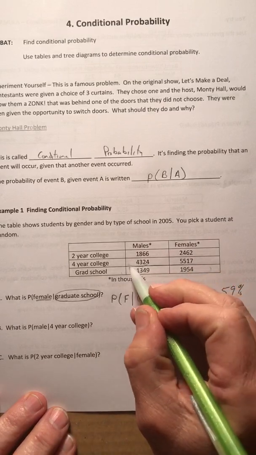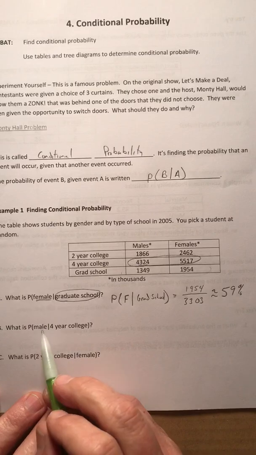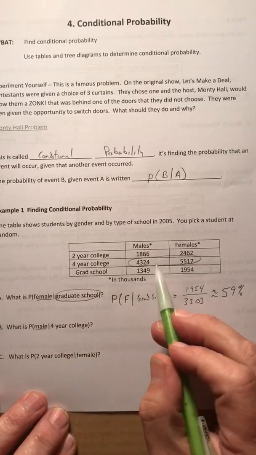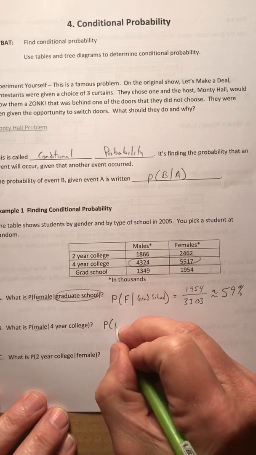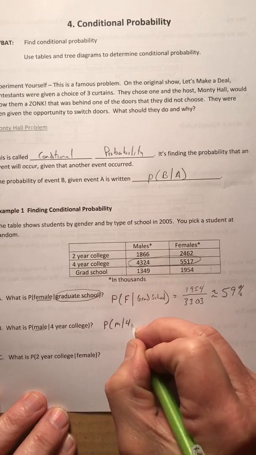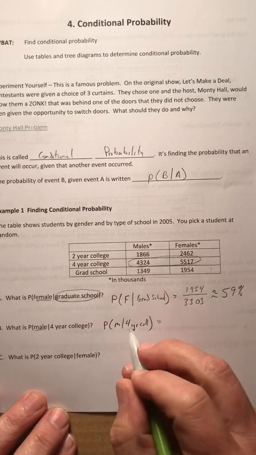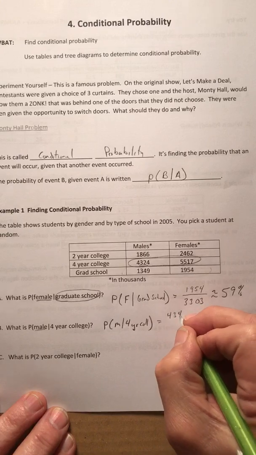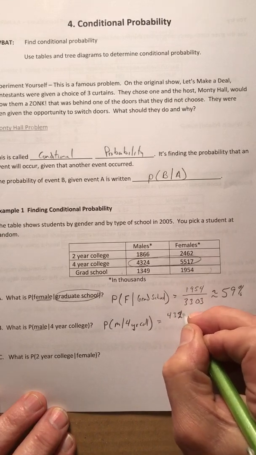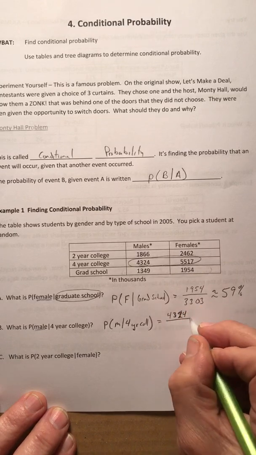So now we're looking at these numbers. We can only use those numbers. So first thing we want is the male. Again, probability that male given 4-year college. So males, we have 4,324 over our total.